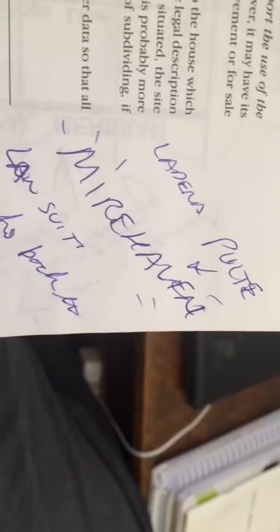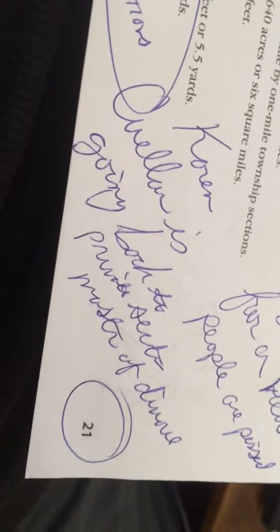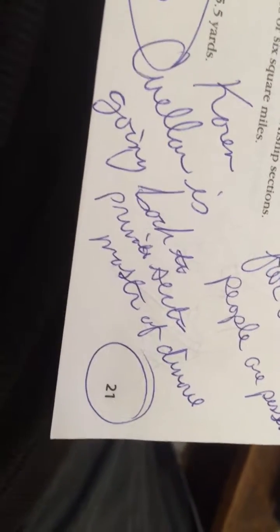Ladera, Pulte, Meyerhaven, lawsuit. People who back to an arroyo, lot premiums, $8,000 to $15,000 for a view. People are upset. Karen Cuellar is going back to the private sector, master of divorce.